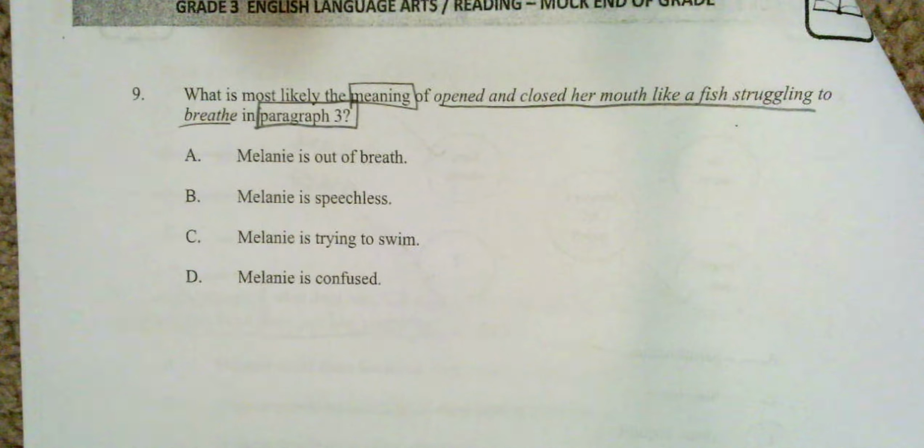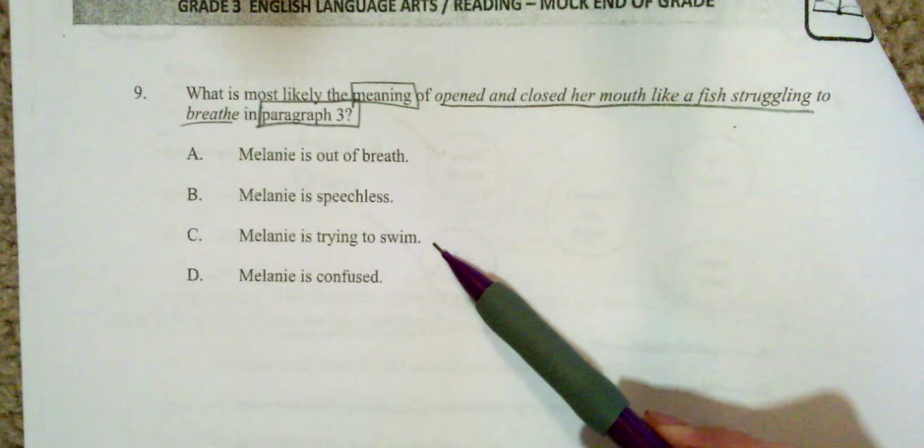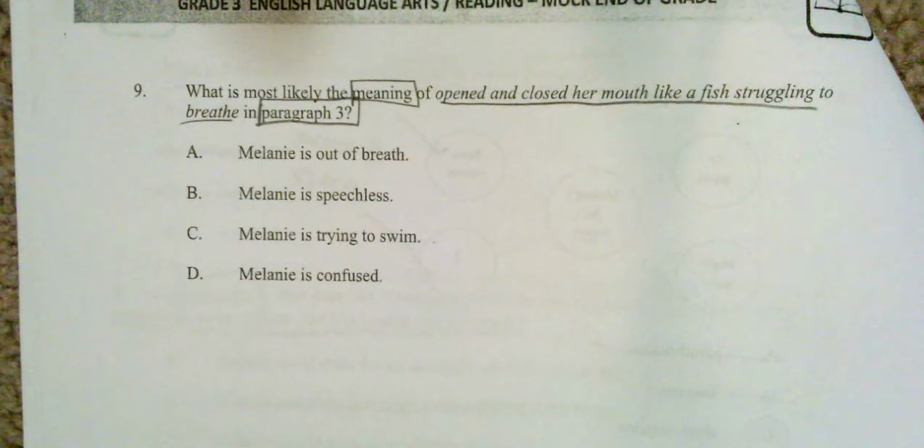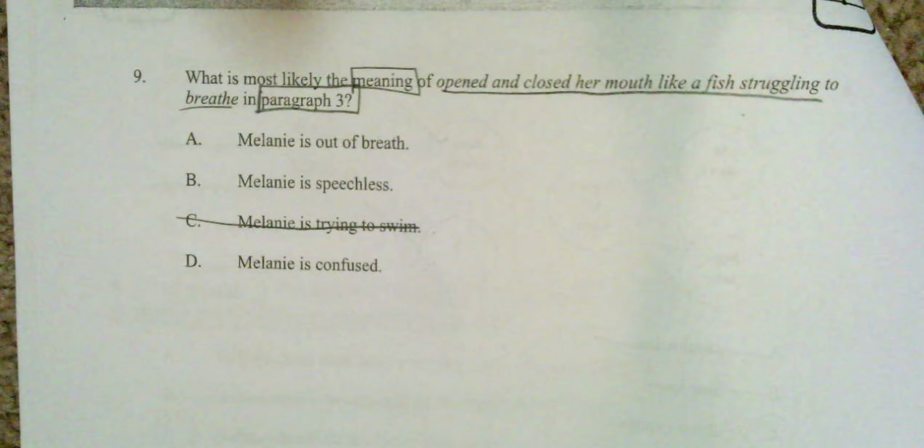Now, before I begin, I'm going to go ahead and eliminate some things that I know are not correct. The only one I can really eliminate right off the top of my head is that Melanie is trying to swim. Because we know Melanie is standing in an art class with her teacher. She is not in a swimming pool and she is not trying to swim. So she is not swimming. She's standing in a classroom. This is a form of figurative language. It doesn't really mean she's like a fish. So let's see what it maybe really means.